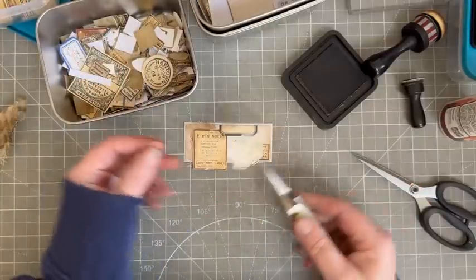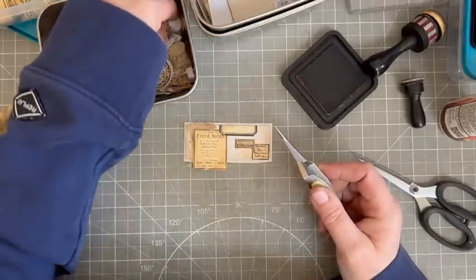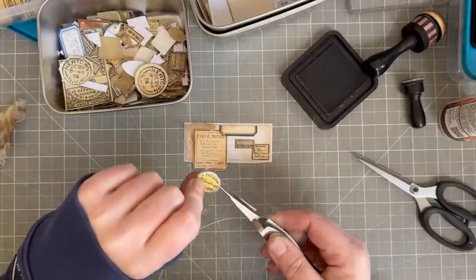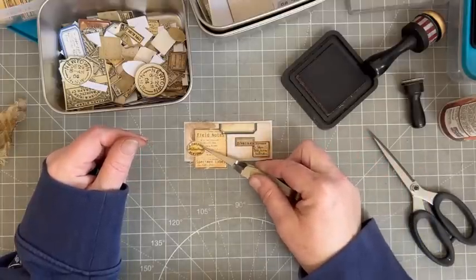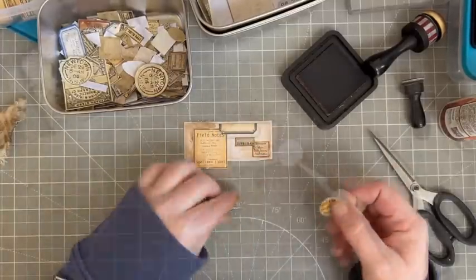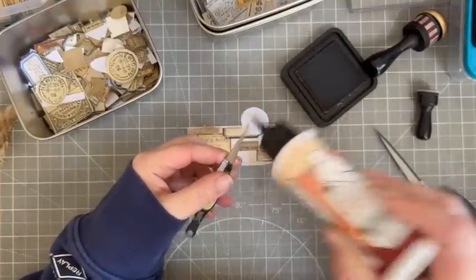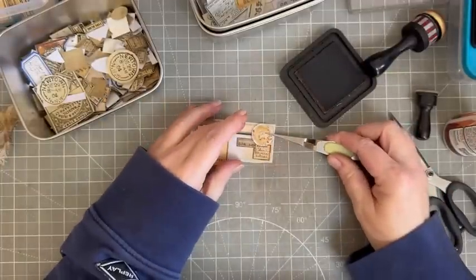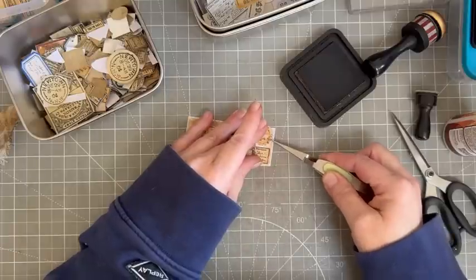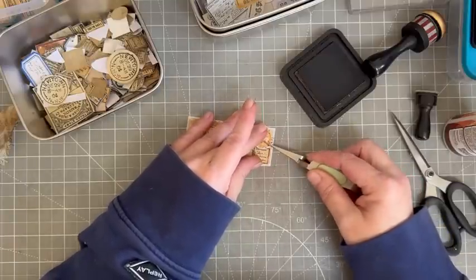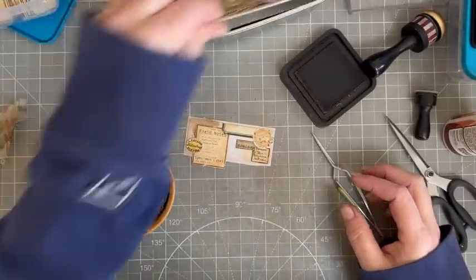Maybe we could put on... Nope, it's too big. I like that there. Right, so let's put this one down. We'll put this one just there. Oh, lift it up a minute. Want it down a bit. That's it, just there.